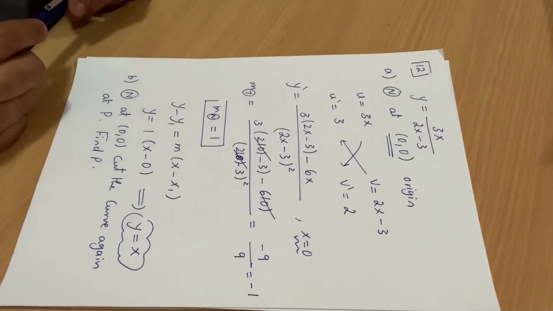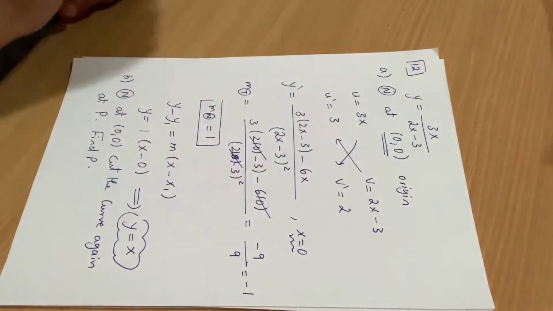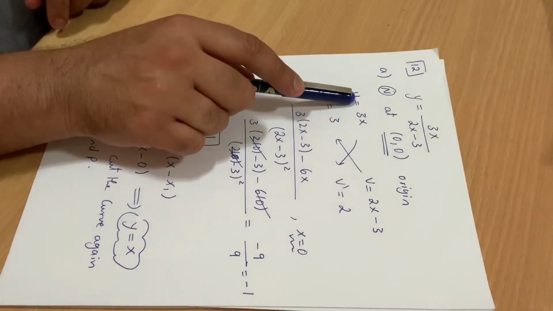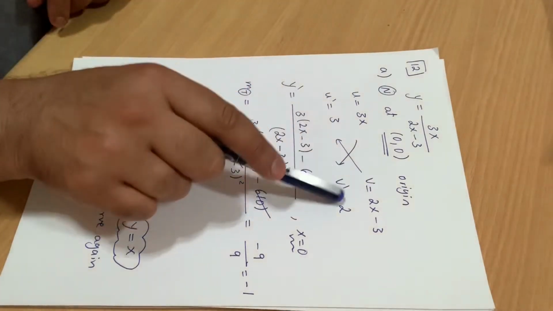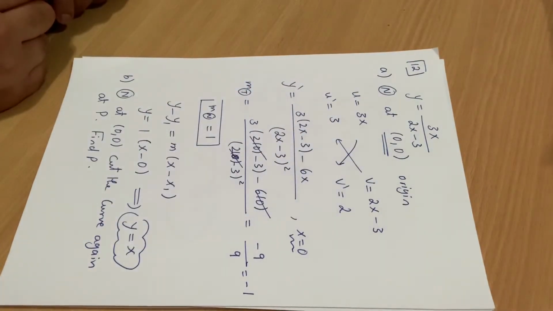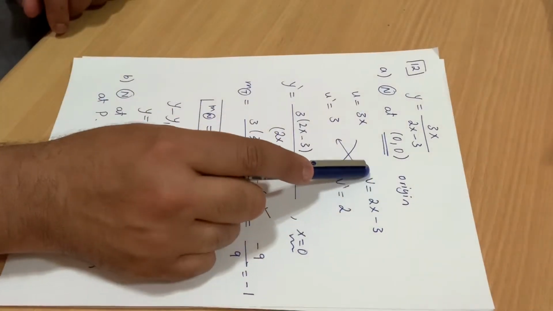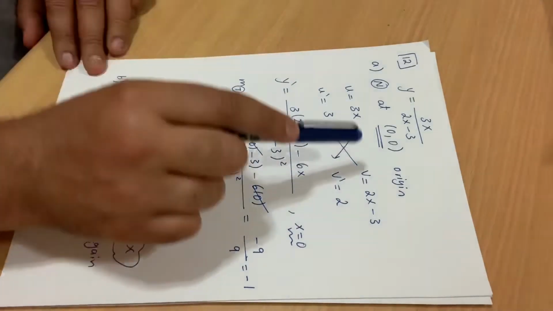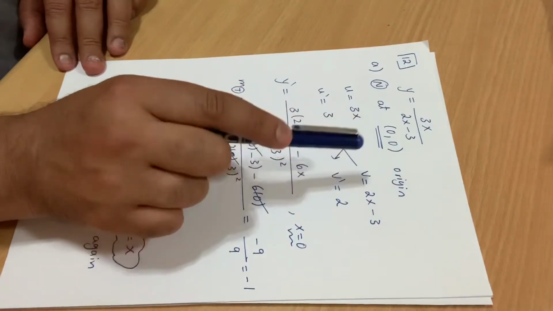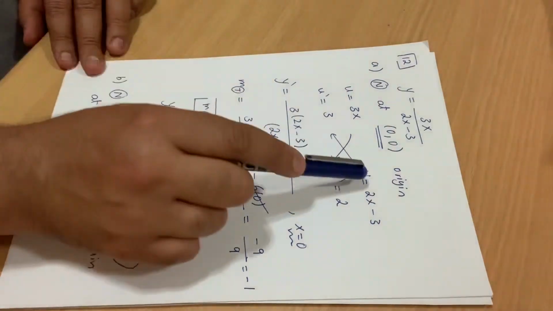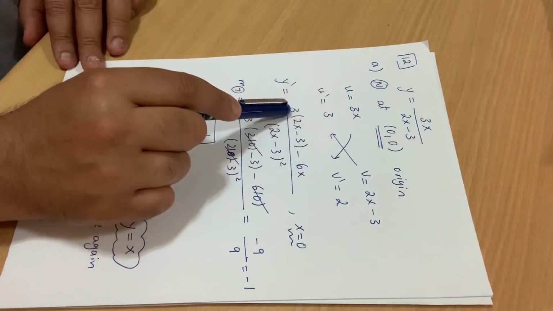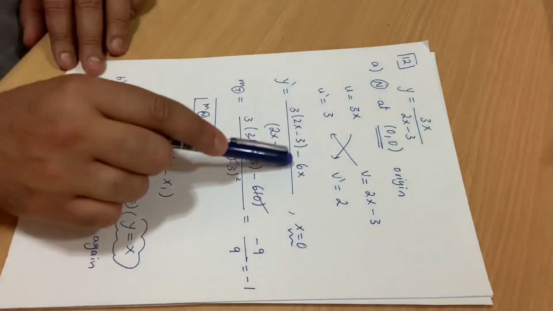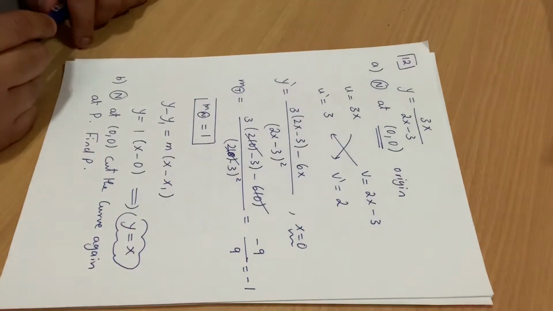So again, we're using the quotient rule. u is equal to 3x, which is the numerator, and v is equal to 2x minus 3, which is the denominator. The derivative of the numerator, u dash, is 3, and of the denominator, v dash, is 2. Then in order: v u dash minus u v dash over v squared. So v u dash is 3 by (2x minus 3), and u v dash is 2 by 3x, which is 6x, over the square of the denominator.